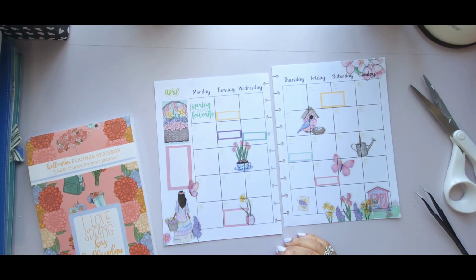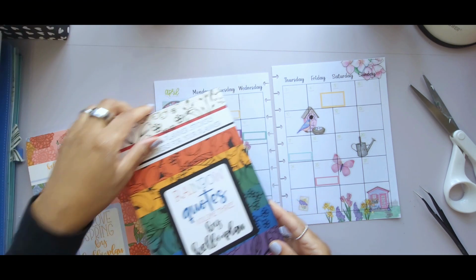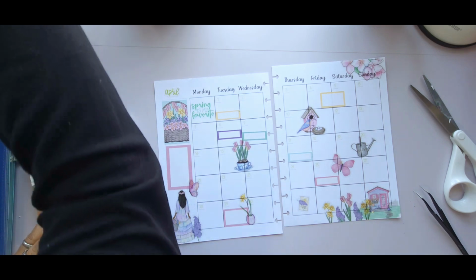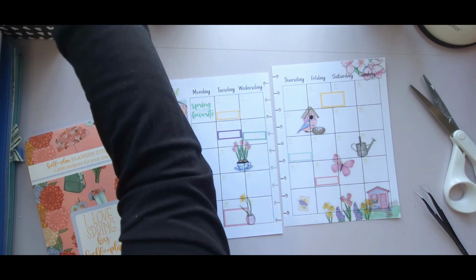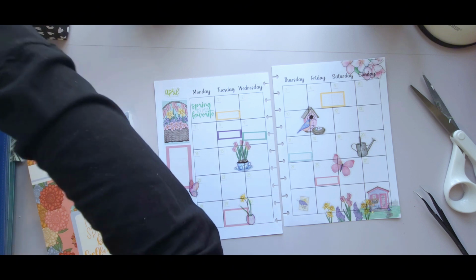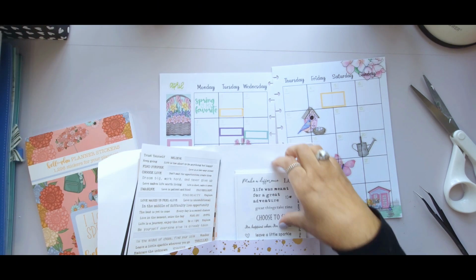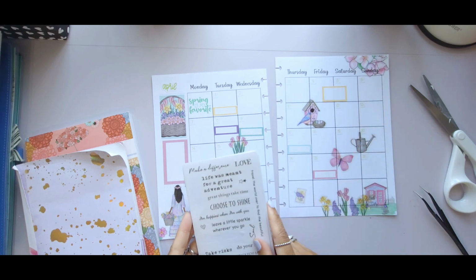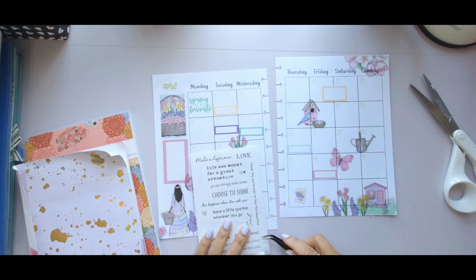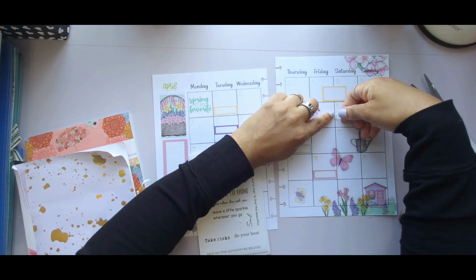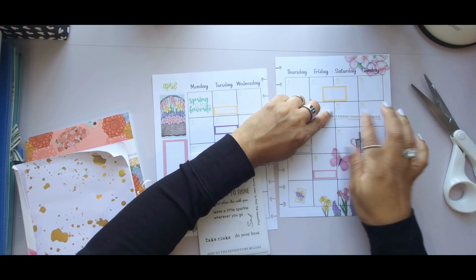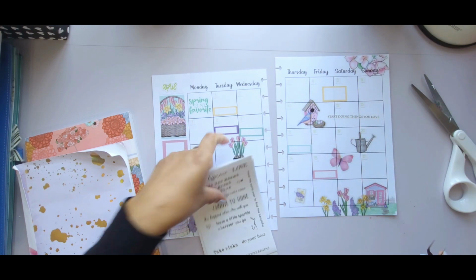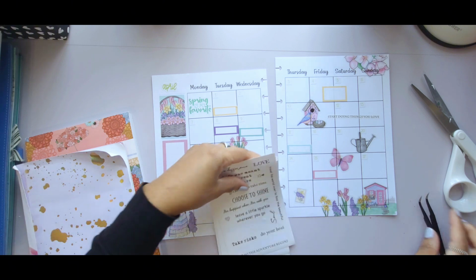Let me see if I can find a couple of quotes. You know what? I'm not going to use the Calmness rainbow quotes. I am going to go into my quote book from, not book, but my quote sheet from Amazon, because I want these to be kind of long quotes. And I like this one right here. Start doing the things you love, because spring is a season to start things. So I'm going to put that right there. And then one over here.